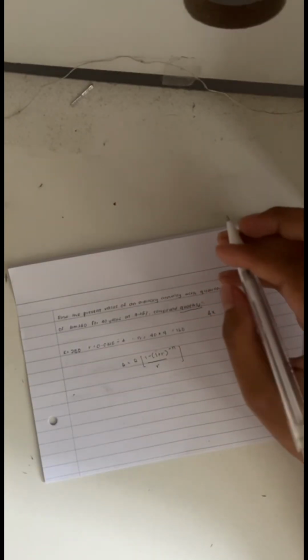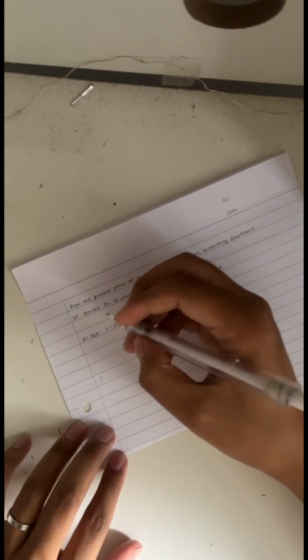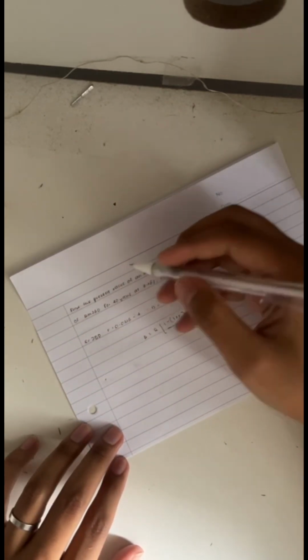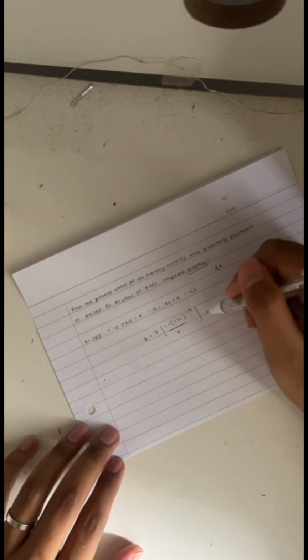So for the solution, we just add all the information to this formula.